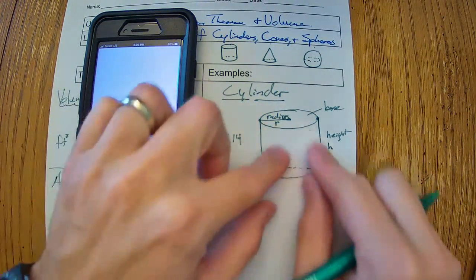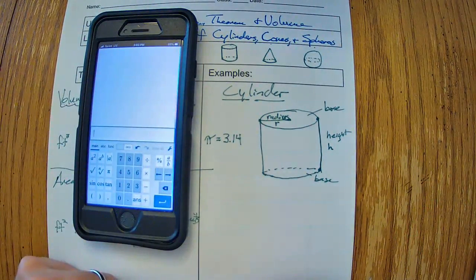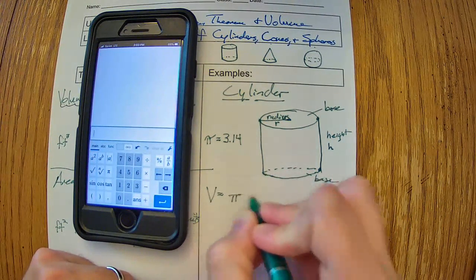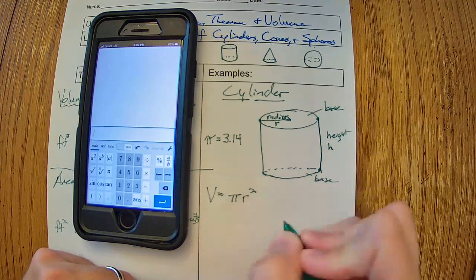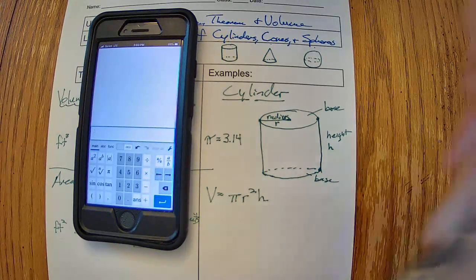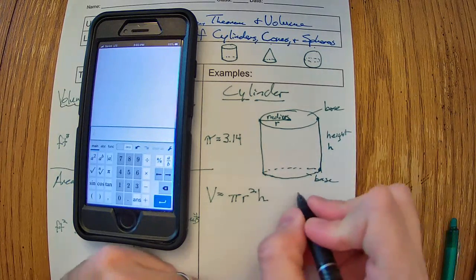So here's the formula to find out how much space is inside this cylinder. The volume formula is pi times the radius squared times the height. And that's it. It's just that simple. Everything's getting multiplied together. Notice we've got things side by side. That means multiply.